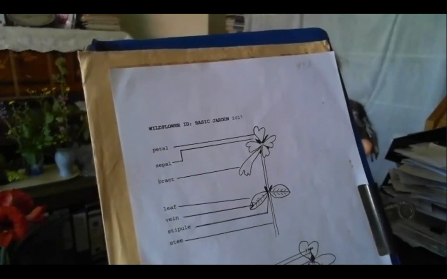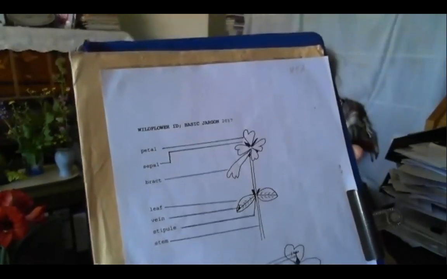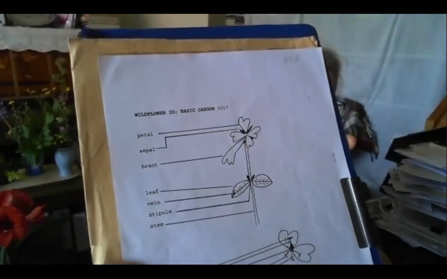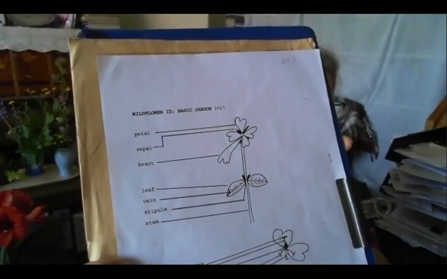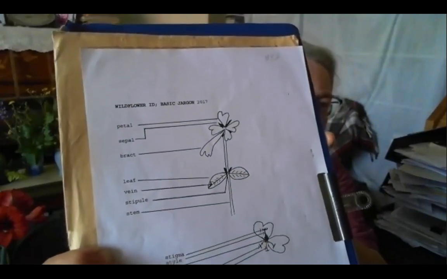Behind them, there are some sepals, and their function is to enclose a bud and protect it. If there's a leaf right by the flower, then it's often a funny shape, and it's called a bract.